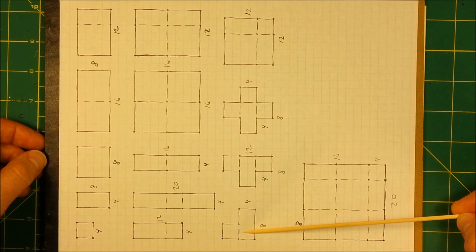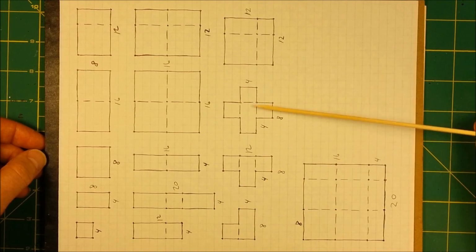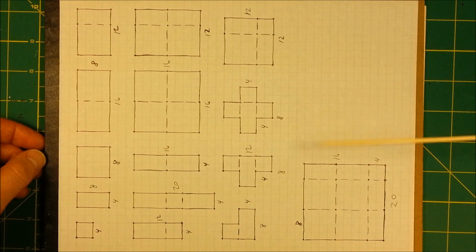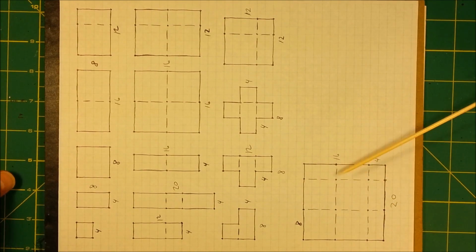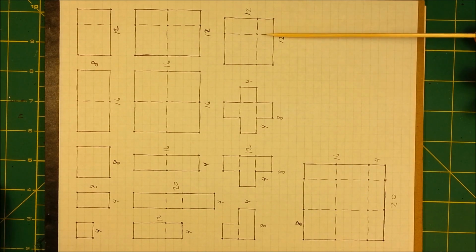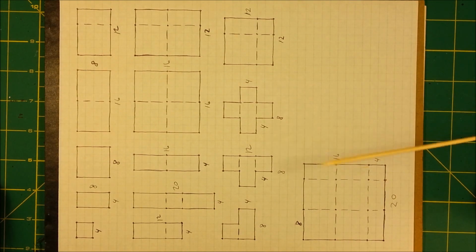There's a corner tile here, T-junction, cross intersection, and the rooms. The largest I would even think about making would be a 20x20 room, but here we have the other rooms.